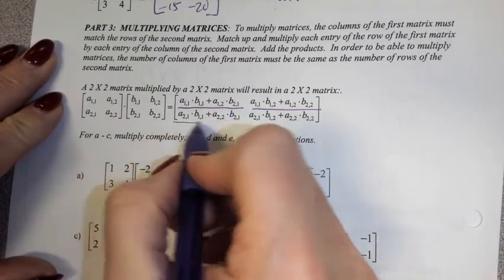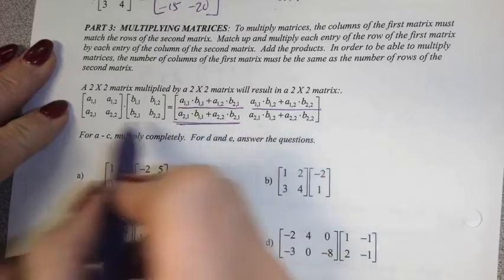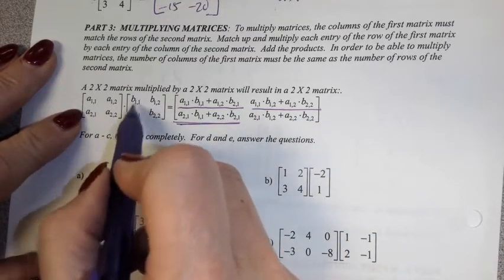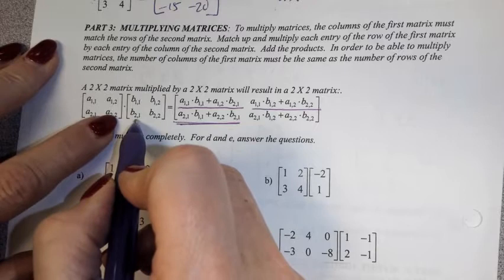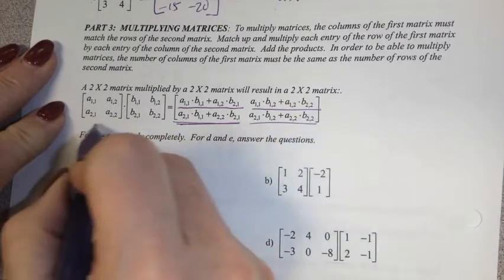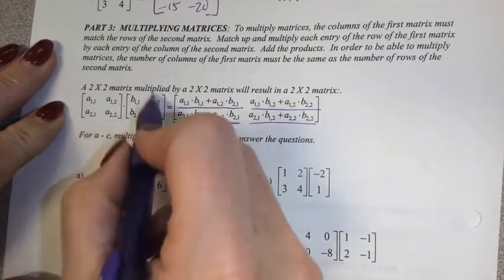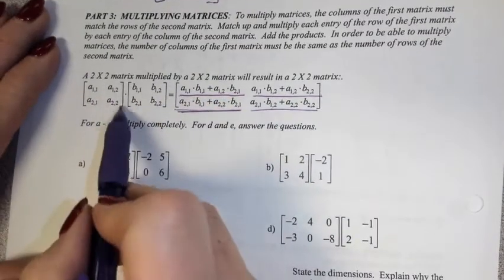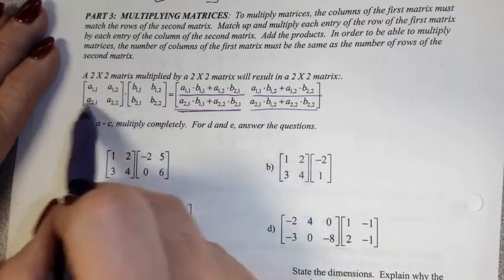Does that make sense what we're doing there? And then for this spot, we're going to have to be using the second row of the first matrix and the first column of the second matrix. And then on the second one, we're using the second row of the first matrix and second column of the second matrix.